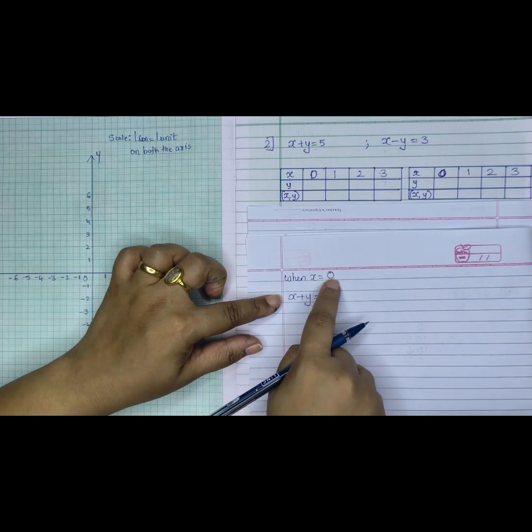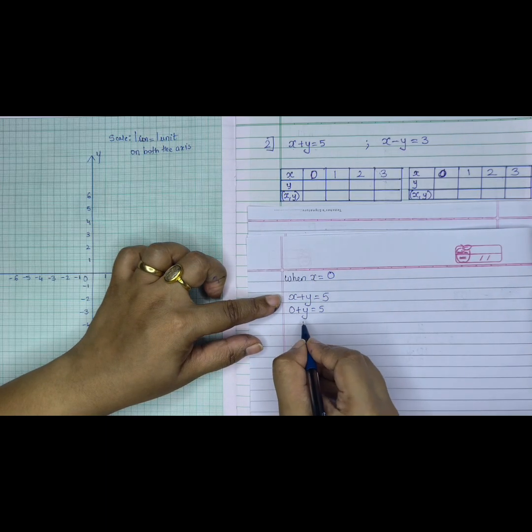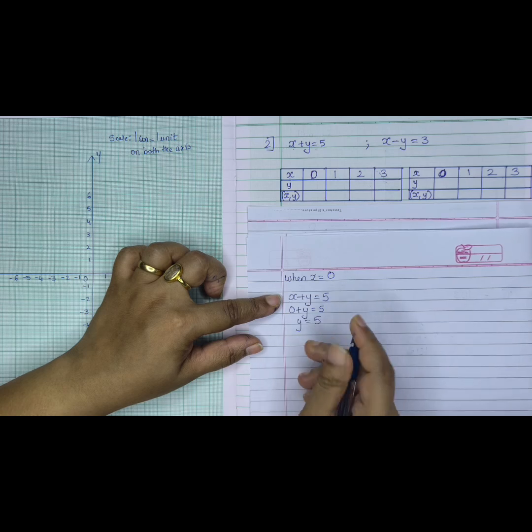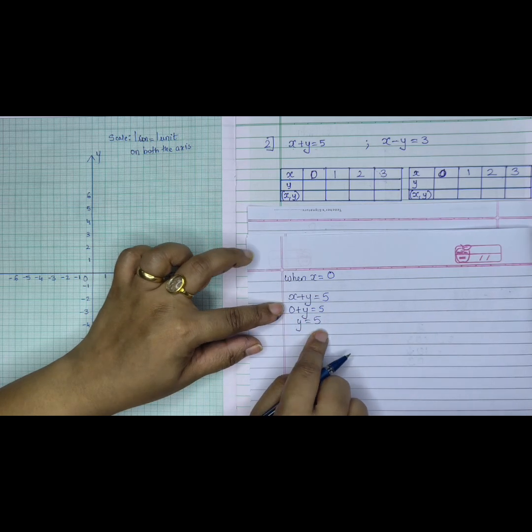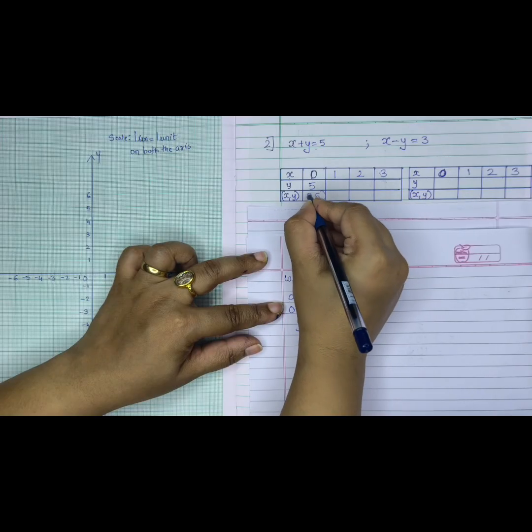In place of x we take 0, plus y is equal to 5. So y is equal to 5. Here we get 0 and 5.